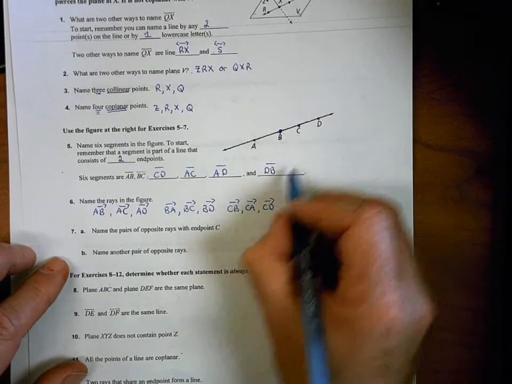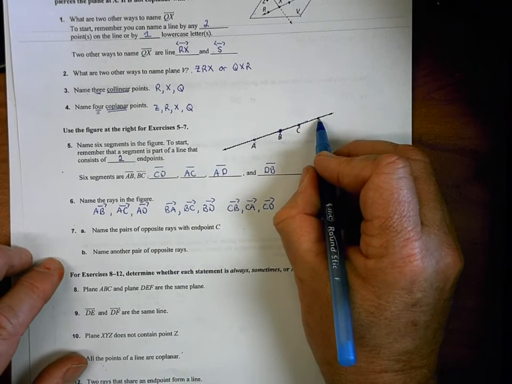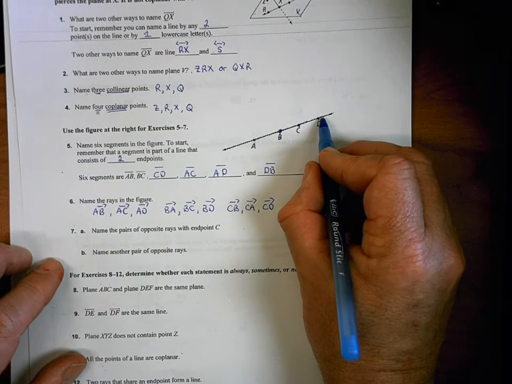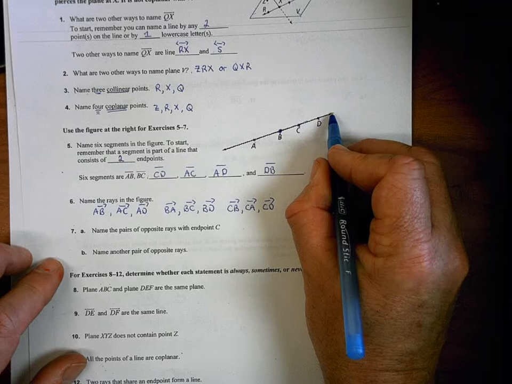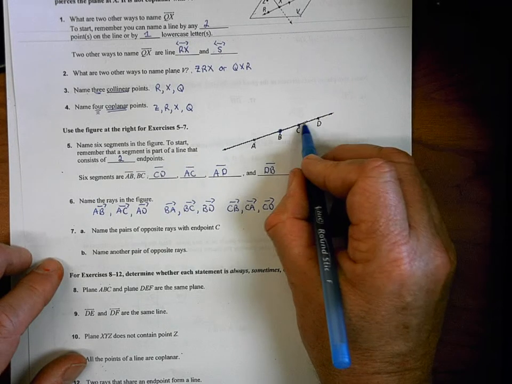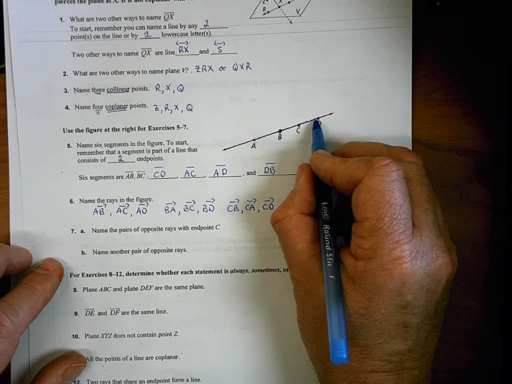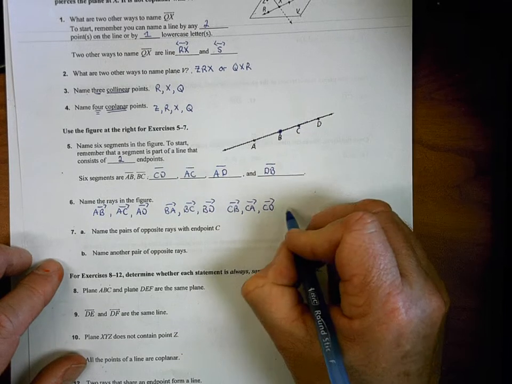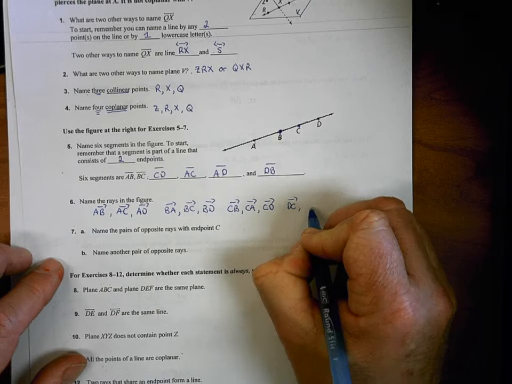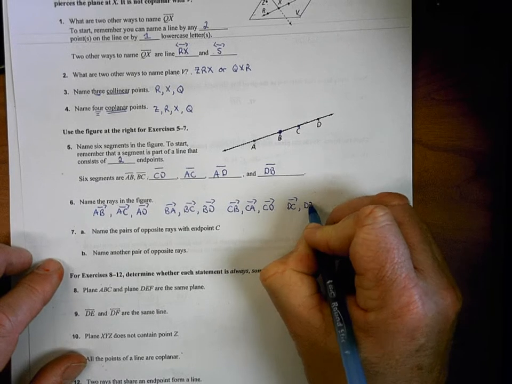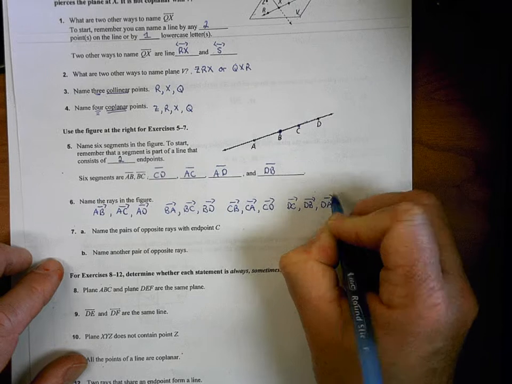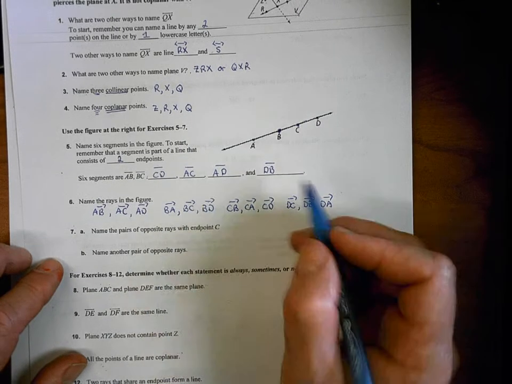All right, now I have one more endpoint that I could use, and that is endpoint D. If I started at D, I can't go to the right up this way because it doesn't go through any points. However, if I started at D, I could draw a ray that continues through C, B, and A. So 3 more rays that I could draw would be ray DC, ray DB, and ray DA. And when you name a ray, you want to put that symbol on top of the letters to signify that it's a ray.